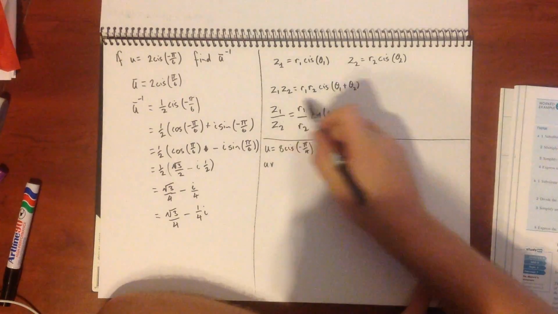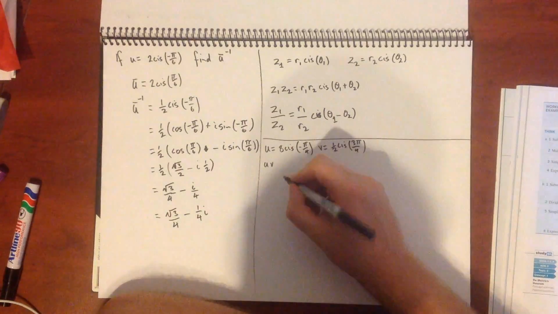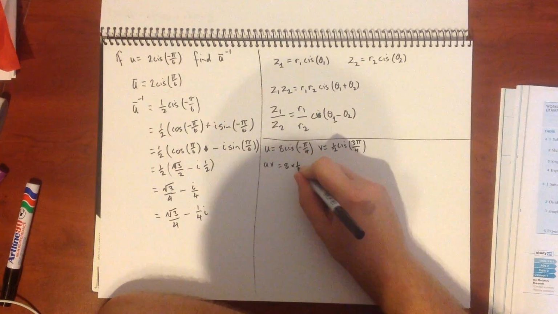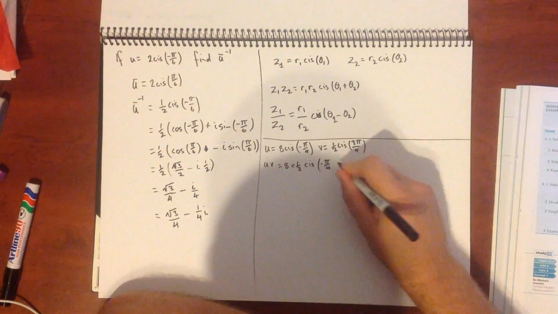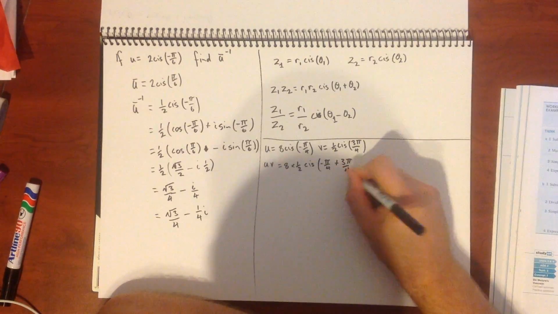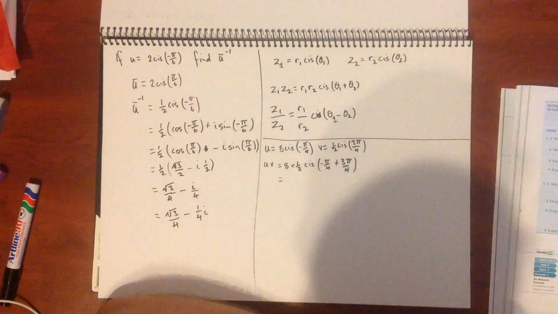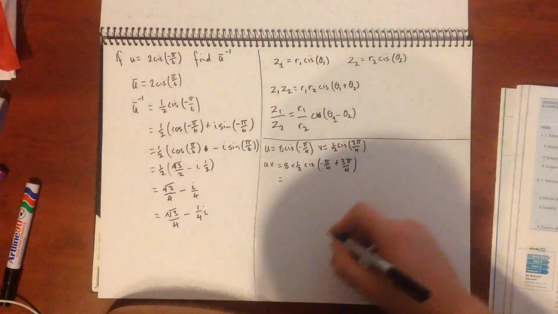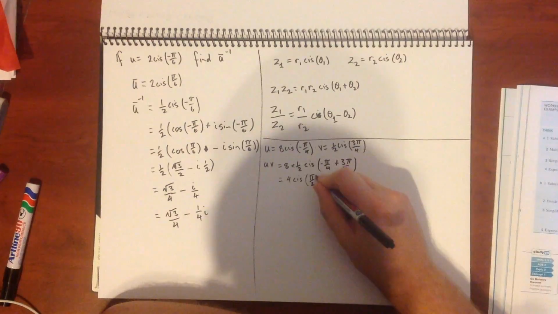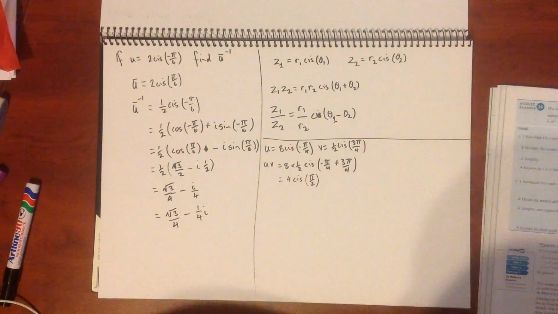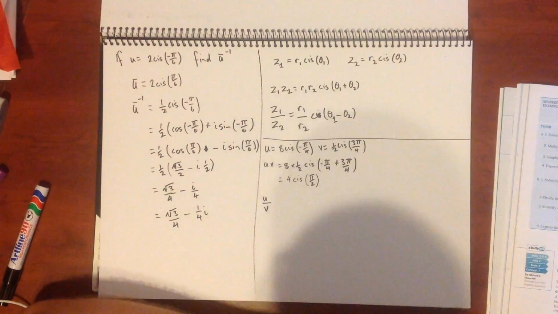So what we can do is use this formula here. Basically our r's are multiplied together, so it's going to be 8 times a half cis of negative pi on 4 plus 3 pi on 4. So that's going to give us our value of 4 cis of pi on 2. And we're done. The next one is u divided by v.